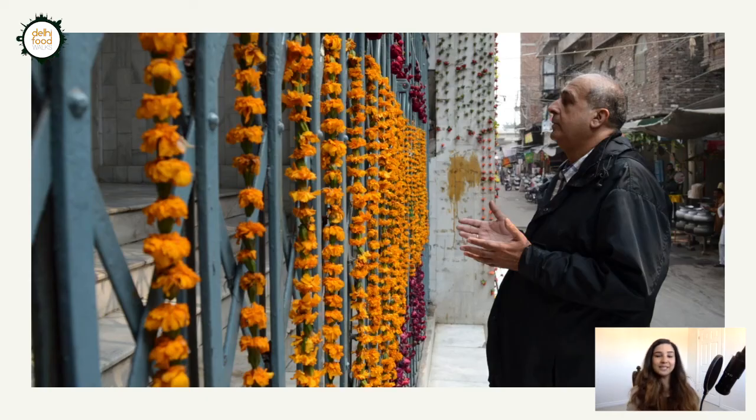And we have finally reached the gates of Data Darbar, which, like I said earlier, is the largest Sufi shrine in South Asia. And it's a common sight to see people praying outside the shrine, like you see in this photograph, adorning it with flowers and offering their prayers, asking for health and wealth and happiness. And if people have time, they may even go inside the shrine to offer their prayers and spread flowers inside the shrine.